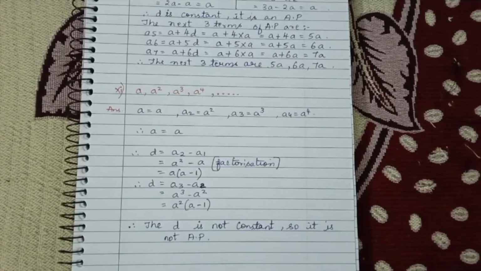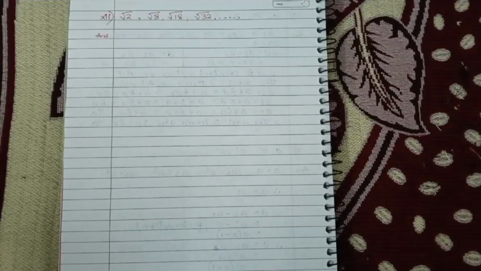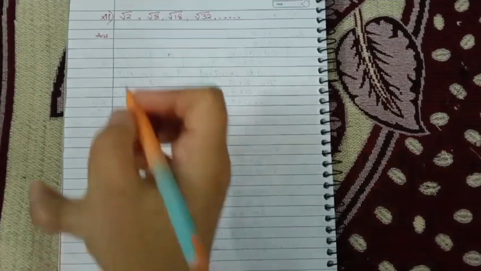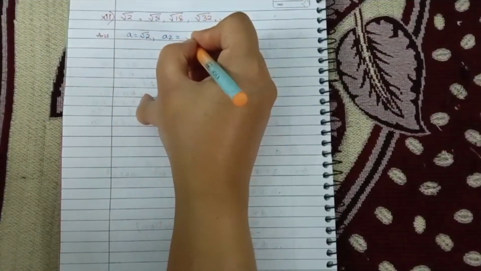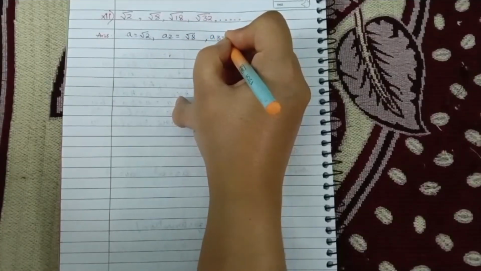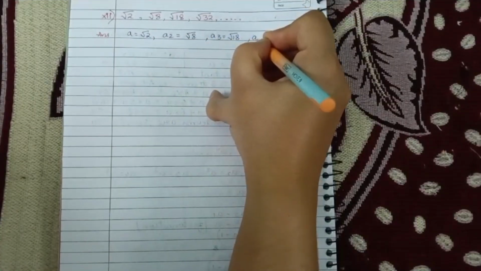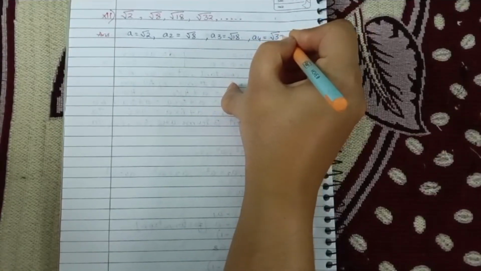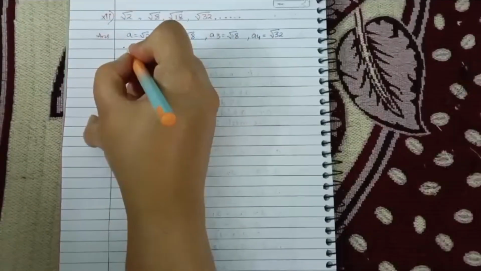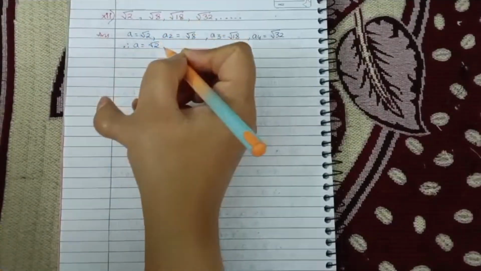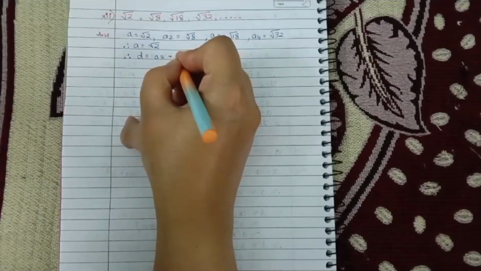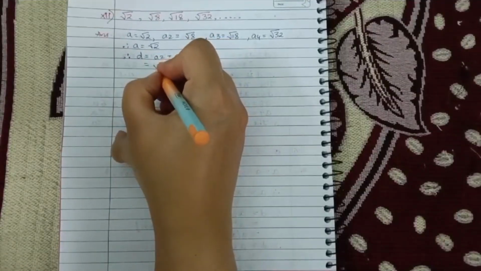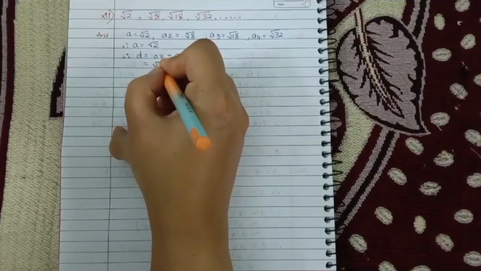Now let us go to the next sum. The next sum is root 2, root 8, root 18 and root 32. And over here a1 value is root 2, a2 value is root 8, a3 value is root 18, a4 value is root 32. Now therefore a is root 2, d value is a2 minus a1, that is root 8 minus root 2.